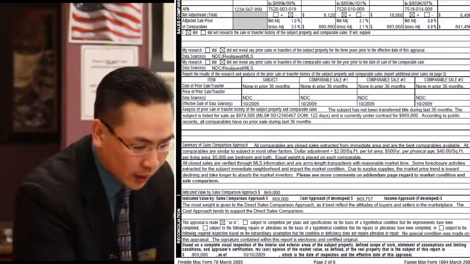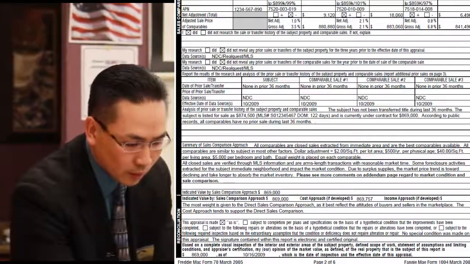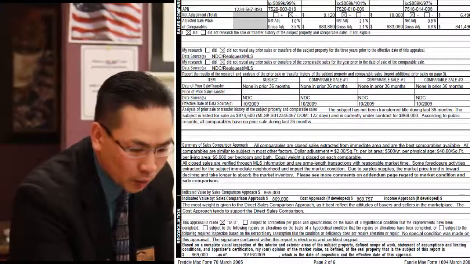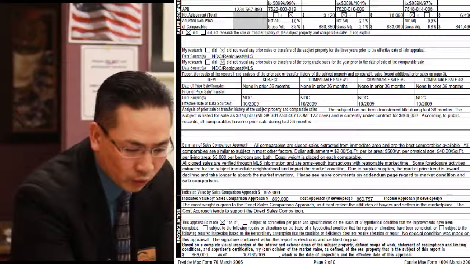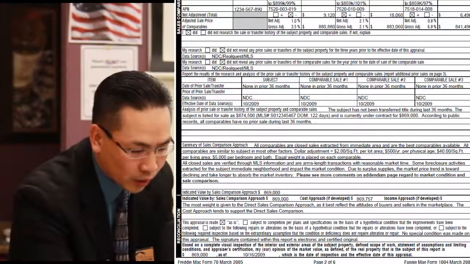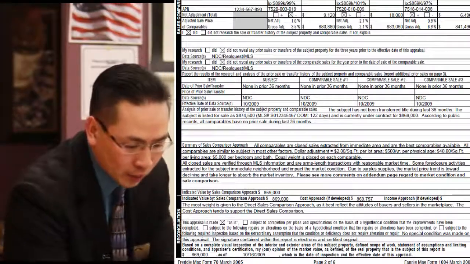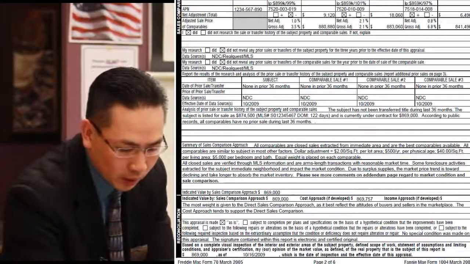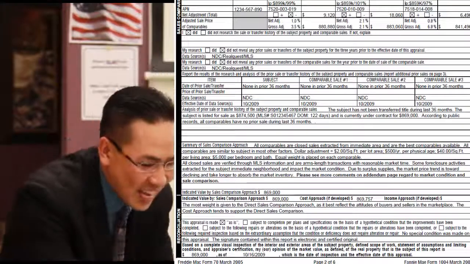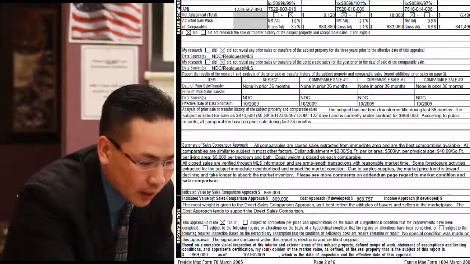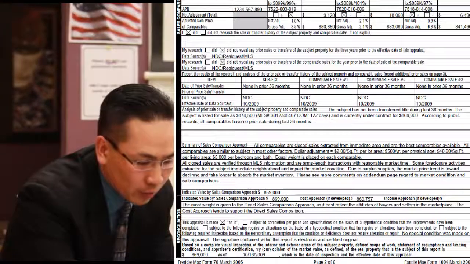And then if we take a look at this here, it will tell you how they adjust it. Is $2 per square foot per lot, $500 for physical age, $40 per living area, and $5,000 per bedroom and bath. And they put equal weight is placed on each comparable. So they do give you a little bit of, oh man, it's got 10 minutes left. So read those there.